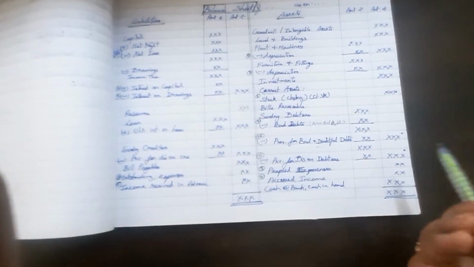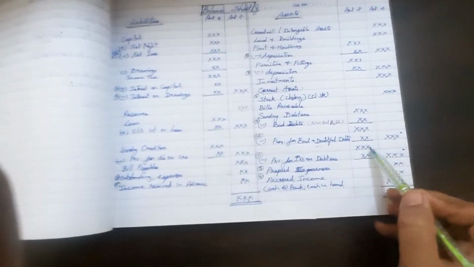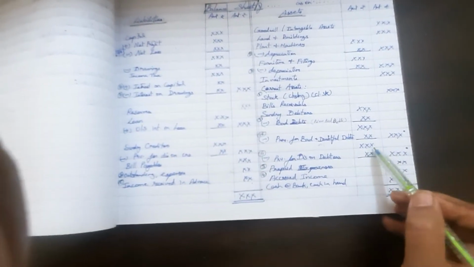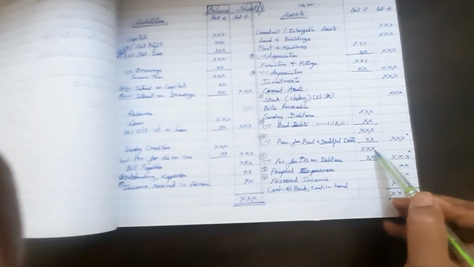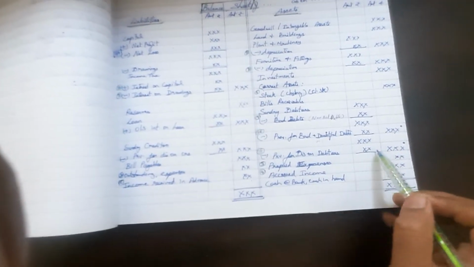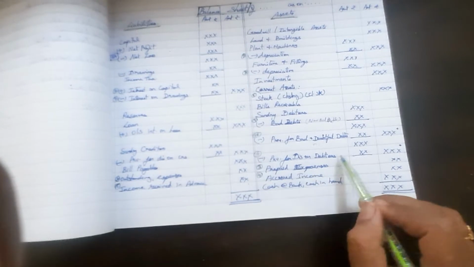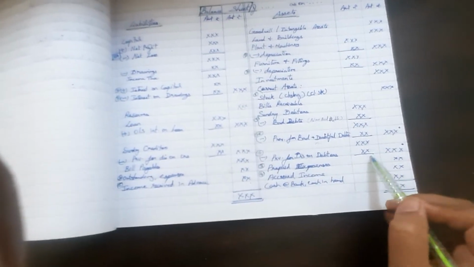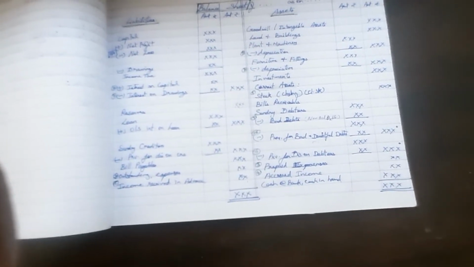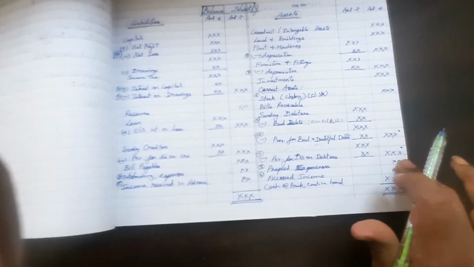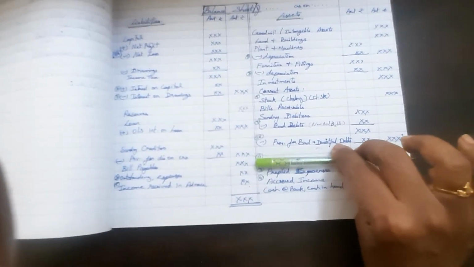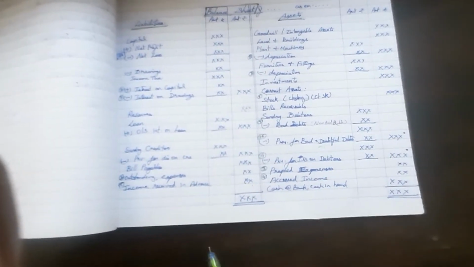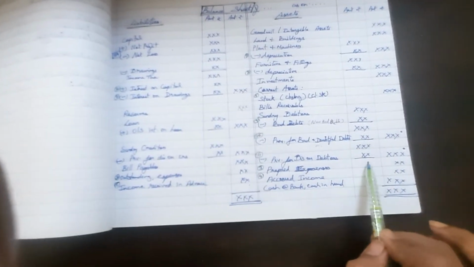Again it might be over 1.5% or 2%. Apply it on the amount which you got after this point, and you will get one answer, that is the provision for discount on debtors. Subtract it and put it in the outer column. If you don't have the provision for discount on debtors, just skip this step and straight away you can have the answer. So first you will do it in the balance sheet.